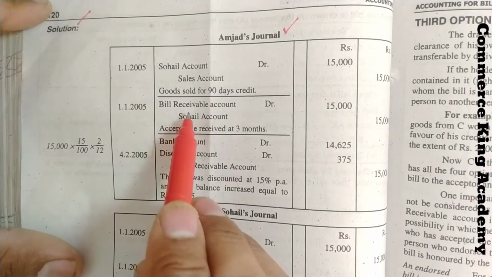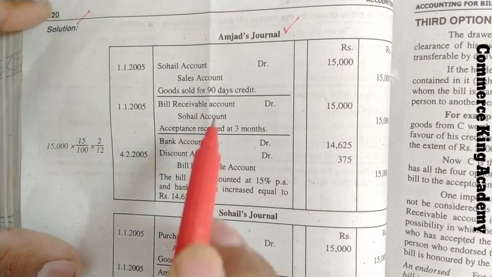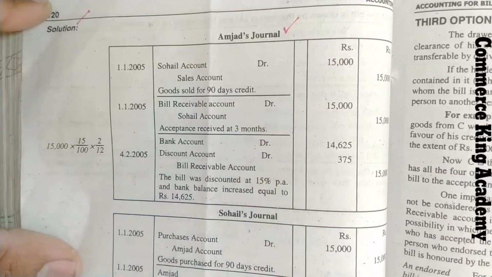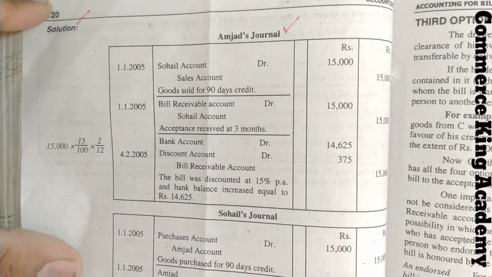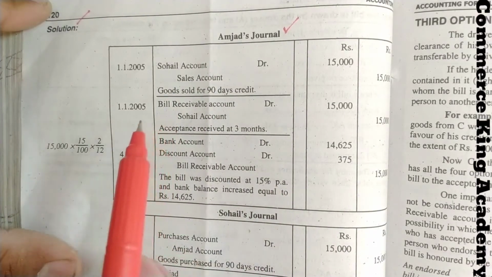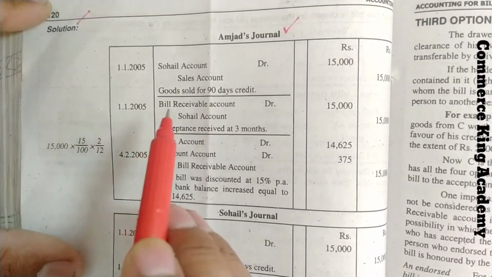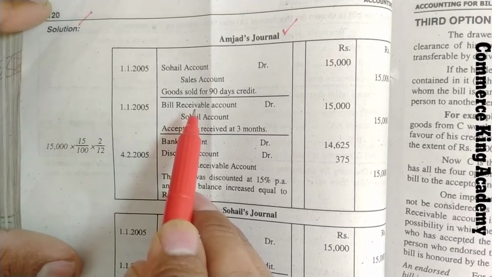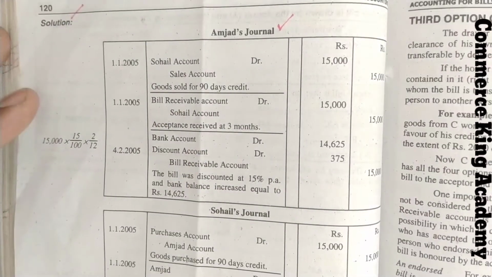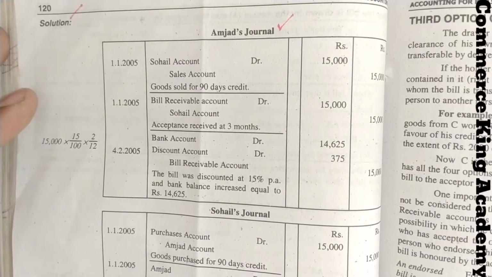Bills receivable account will be debited in Amjad's journal because bills receivable will be an asset for Amjad, because he will receive the amount at a future date from Mr. Sohail. So what happened next?